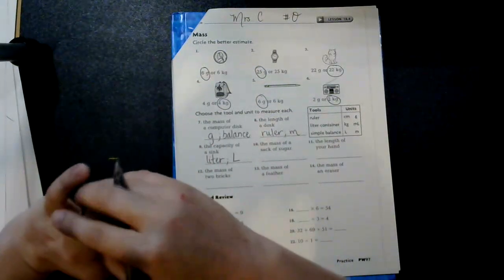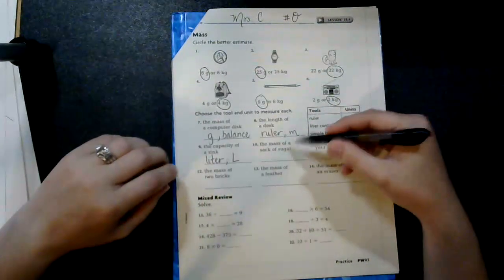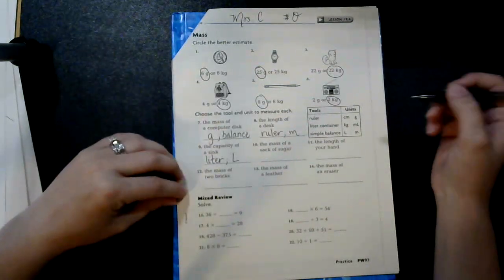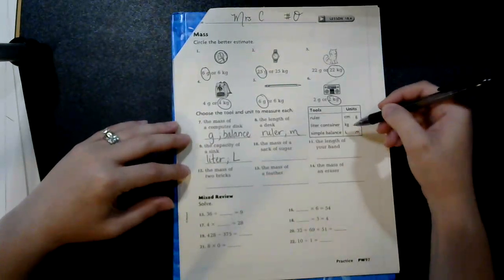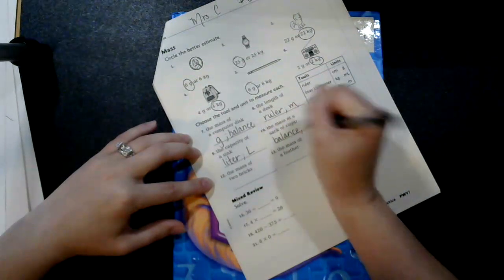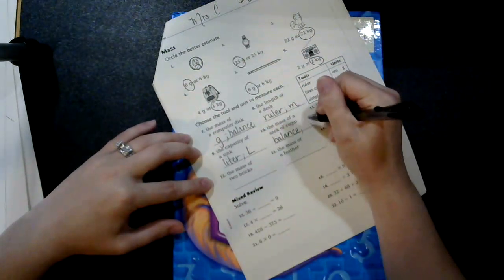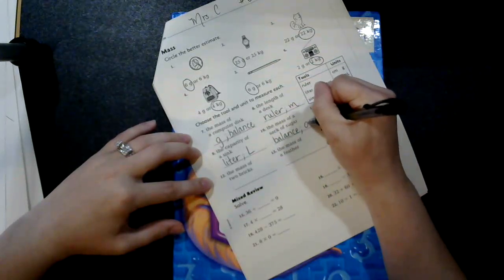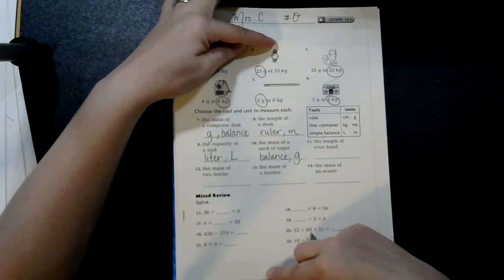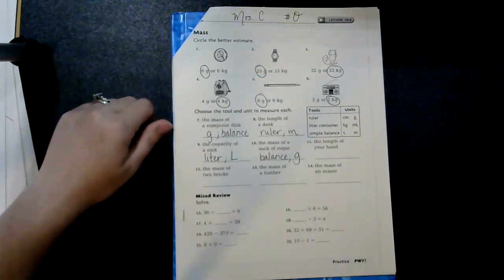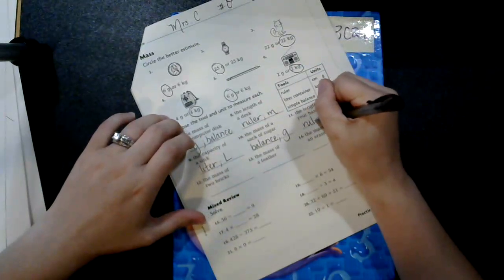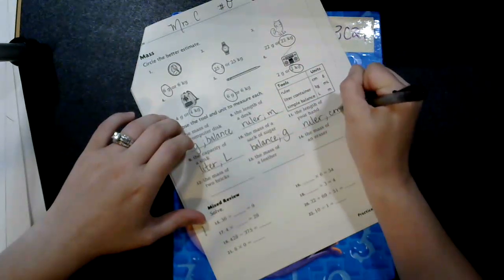The mass of a sack of sugar. Now, it's a sack of sugar. I'm assuming that's what you buy at Walmart, not something bigger. But that word is throwing me. But it does say mass, and so that's going to be a balance. And that could be kilogram if it was a huge sack, but I'm just going to stick with gram. I'm just going to assume it's one of those sacks of sugar at Walmart, smaller than my piece of paper here. The length of your hand, we're going to measure with a ruler, and it's going to be centimeters.